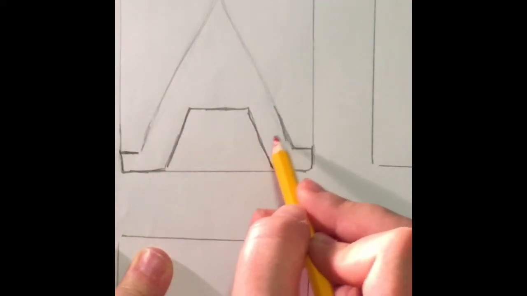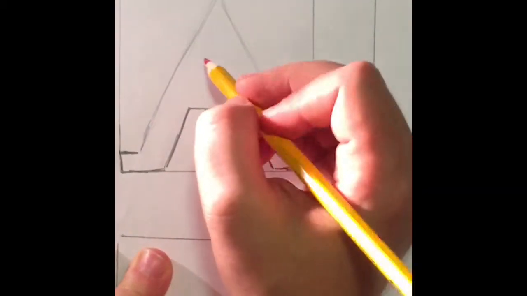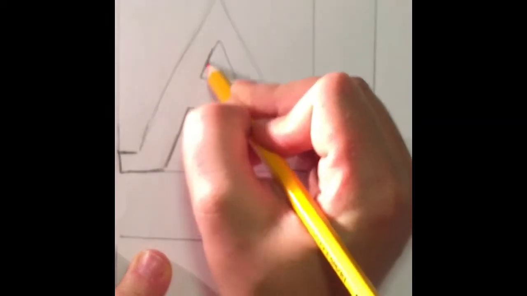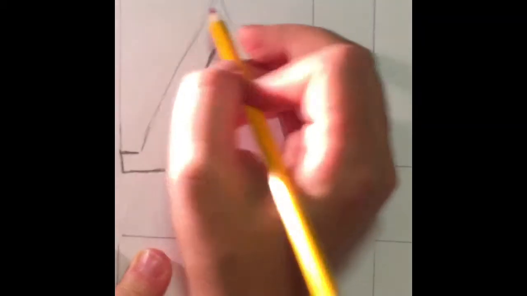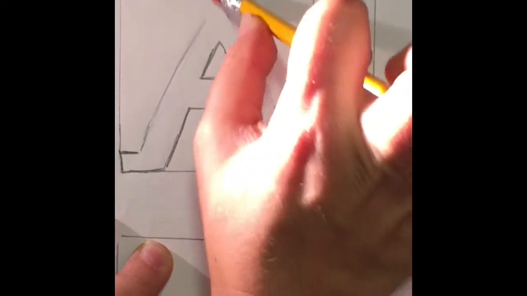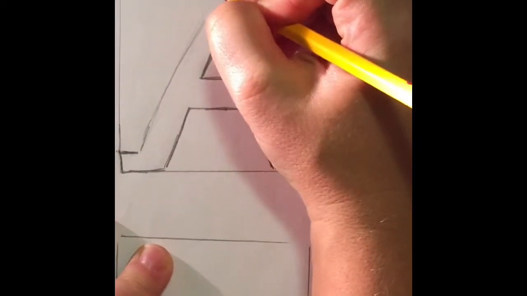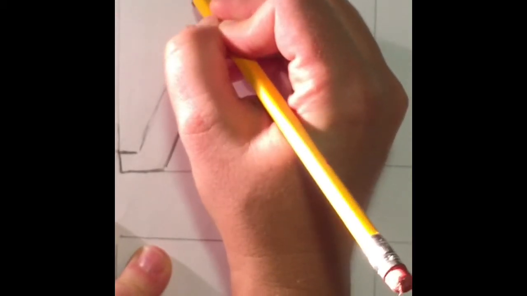I'm going to try and keep these two sides the same distance apart, and then I'm going to put the inside of my A in. And then up here we kind of have to make a little change, so we need to add in the serif, so we're going to attach it and then just build it out like that. So there you have an A in the style using serifs.